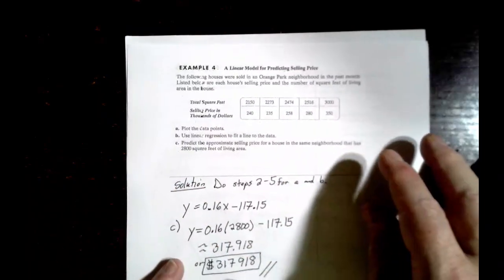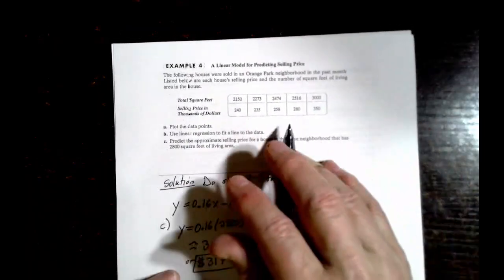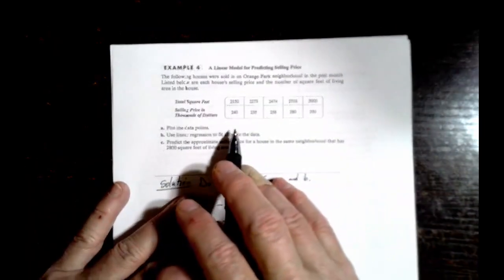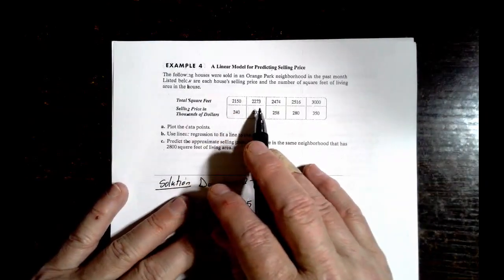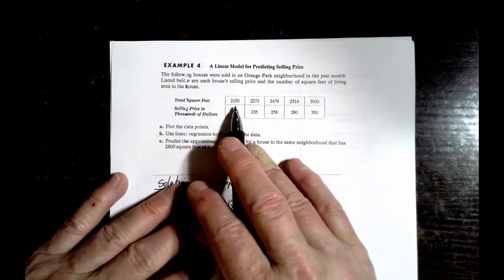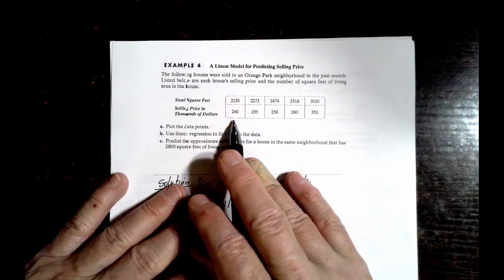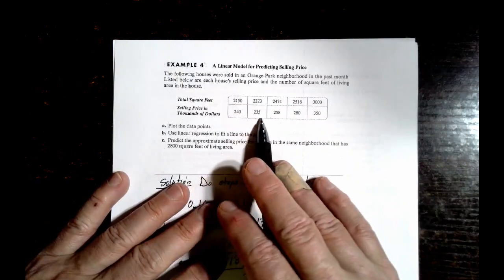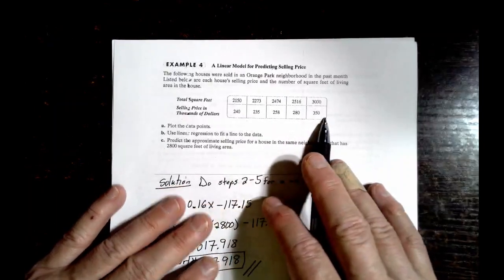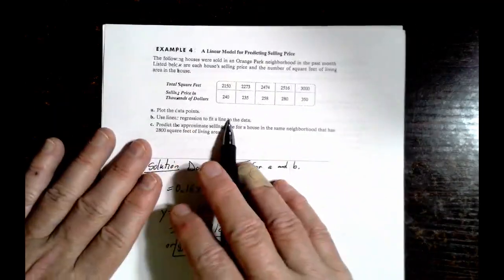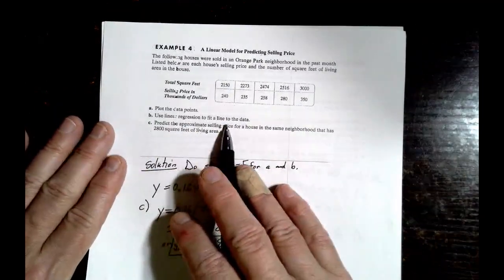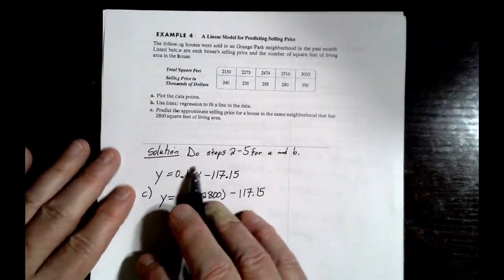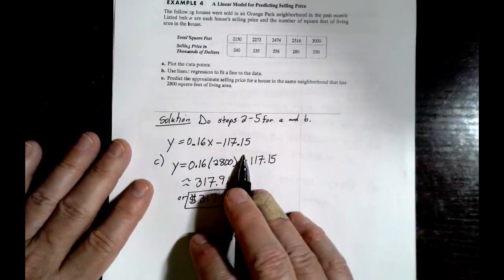Example 4, it says houses sold in Orange Park neighborhood in the past month. Listed are their selling prices and the number of square feet. So the square feet are here, and the selling price in thousands of dollars. So 240,000, 235,000, 258,000, and so on. So you plot the data points, and you use the linear regression to fit the data. Okay, and you come up with this equation.